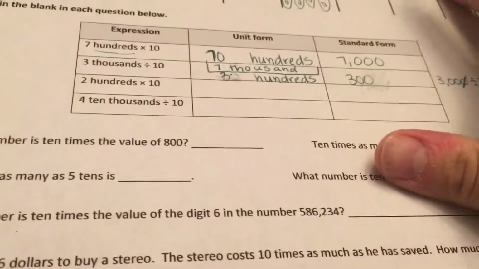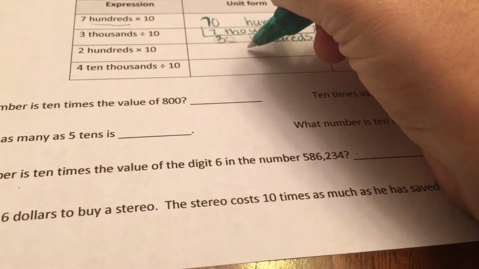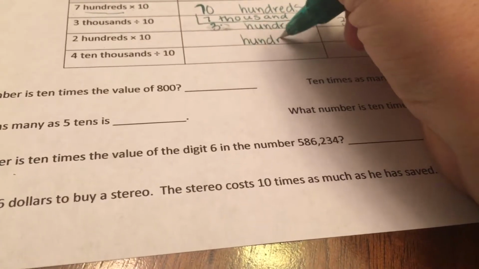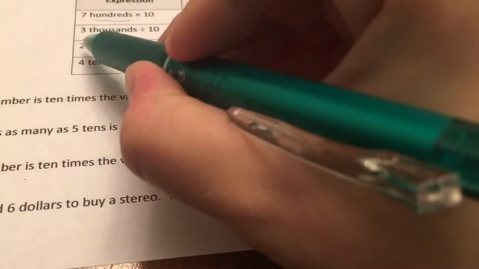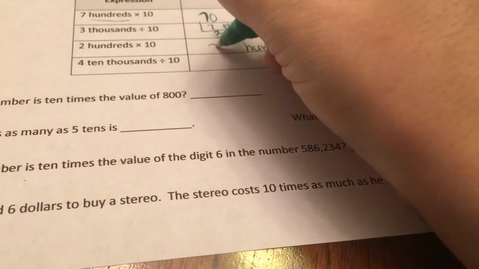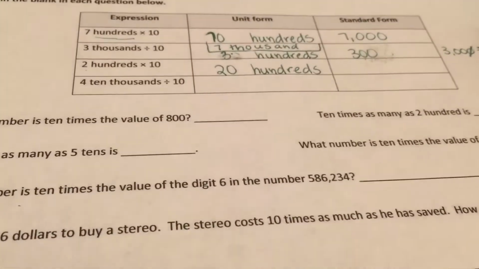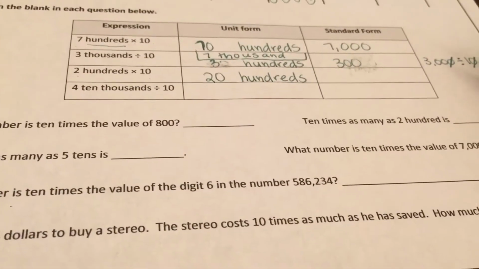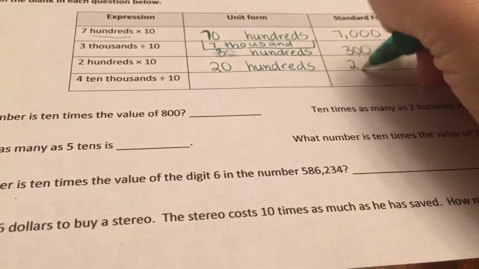Let's look at the next one. We're multiplying, so we're going to go up. We have hundreds, but 2 times 10 is 20. So we have 20 hundredths. Well, how much is 20 hundredths? 2,000.